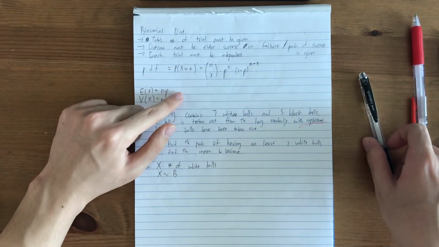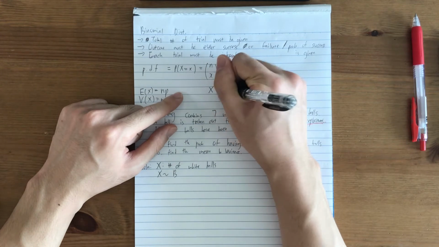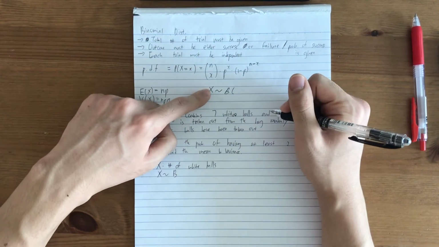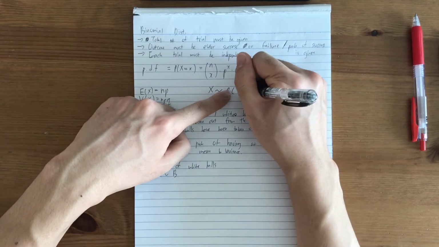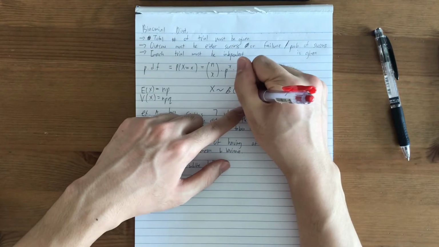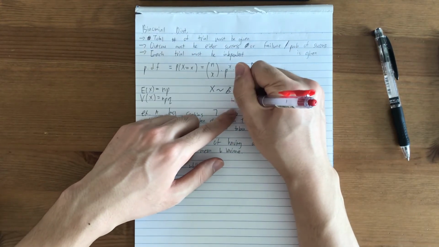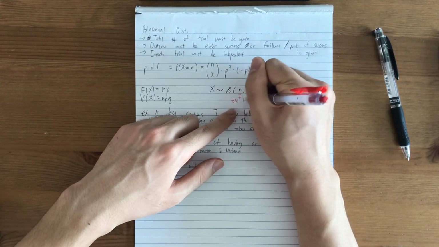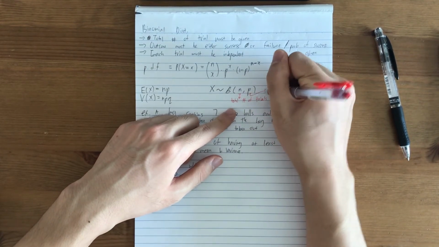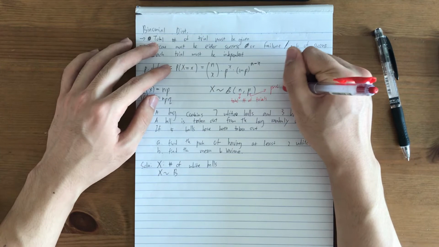For this binomial distribution, it can be written like this: the random variable x follows a binomial distribution with n and p, where n is the total number of trials and p is the probability of success.